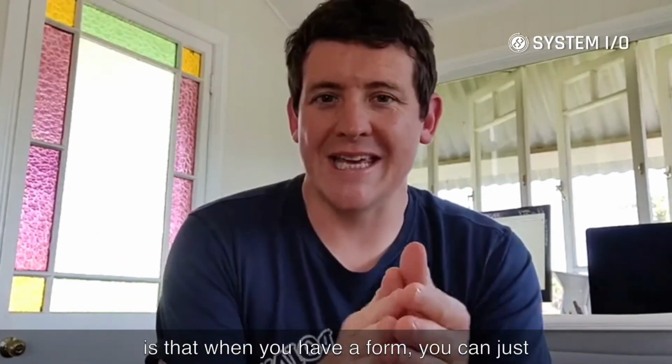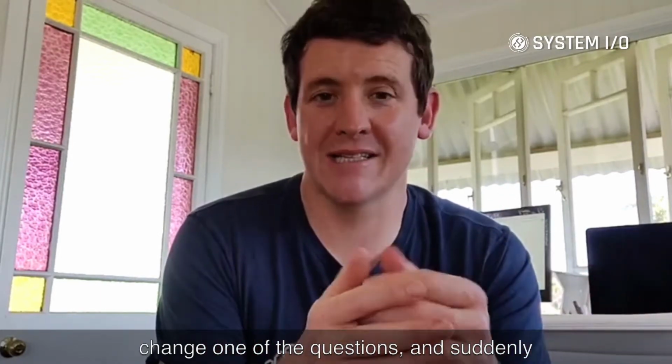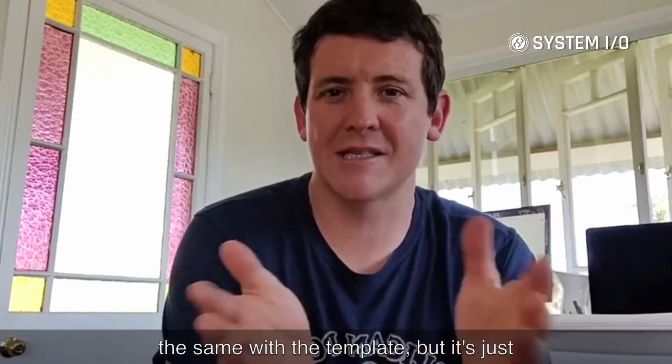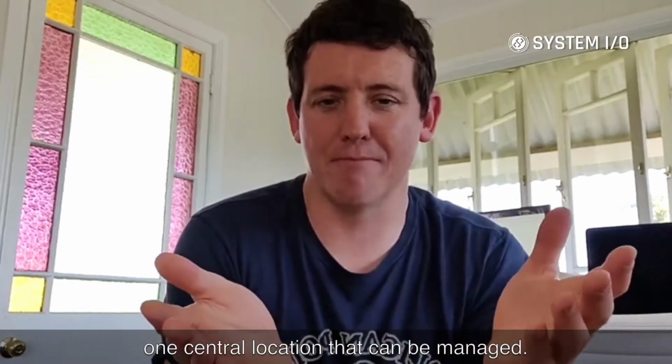The second cool thing is that when you have a form, you can just change one of the questions and suddenly that will propagate through. Look, that's the same with the template, but it's just one central location that can be managed.